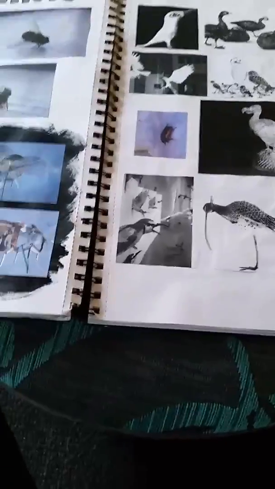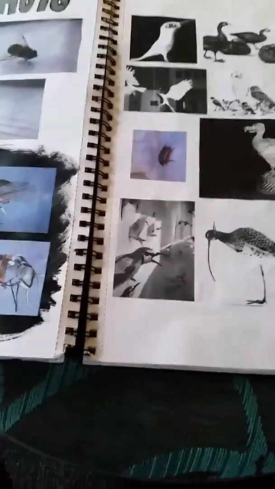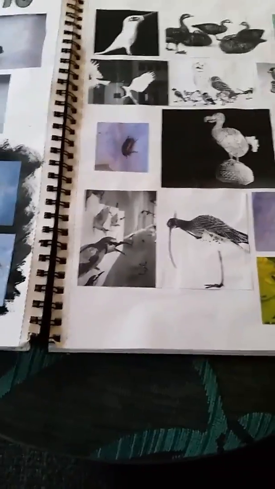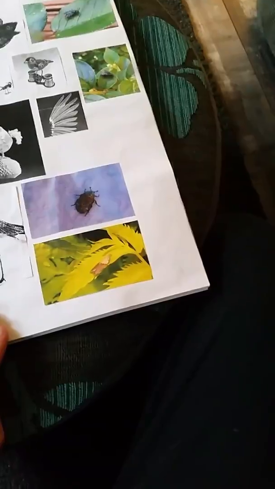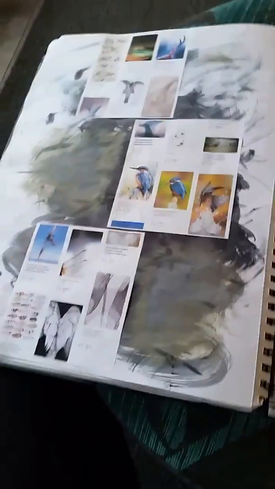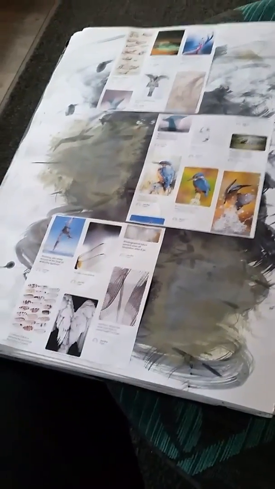As well as that, I did lots and lots of primary research, seeing what other people have done with flight, and getting some photos of some bugs and birds. I also created a Pinterest board with lots of different ideas in it which I could use, which revolved around the word flight and lots of artist research.